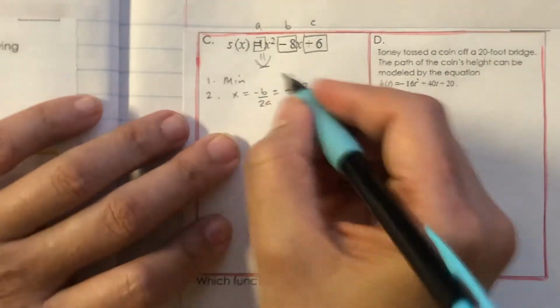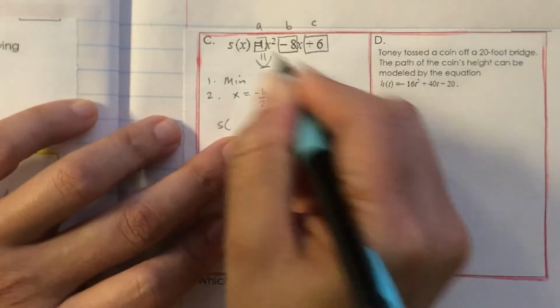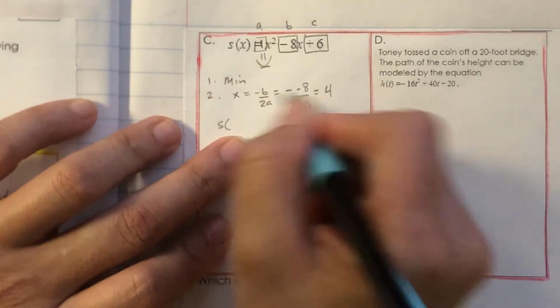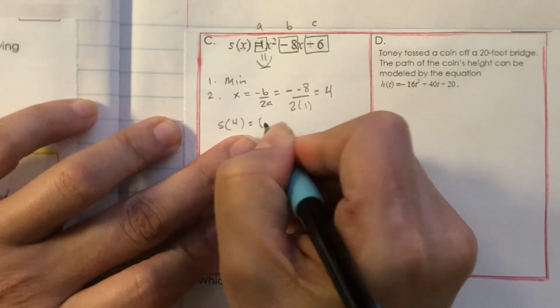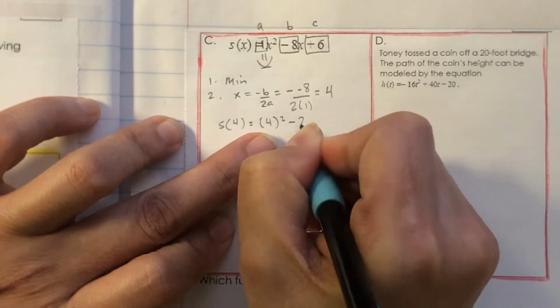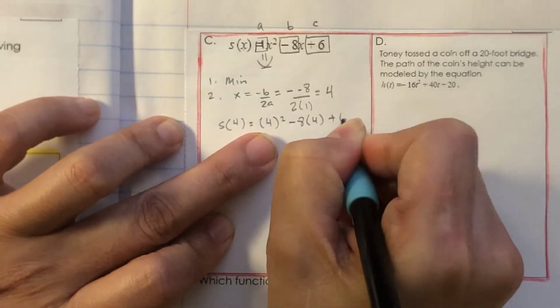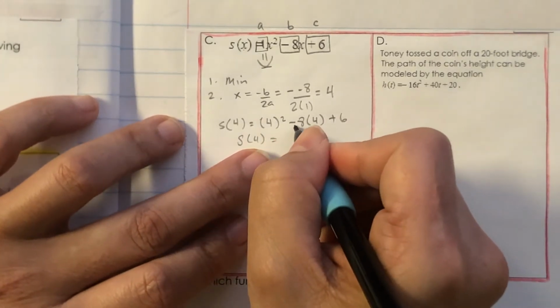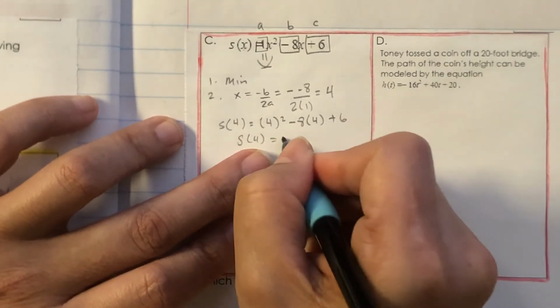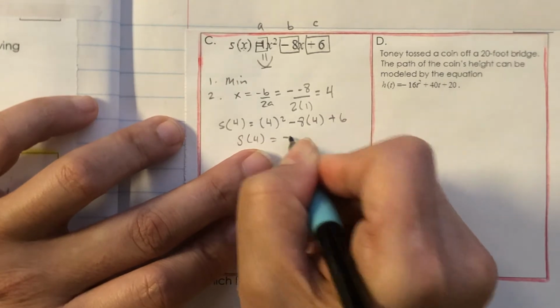So what's my y value when x equals 4? We're just going to plug that into the calculator. Where I see x, I'm going to put 4. So what is my y value? I have x squared, so I have 4 squared minus 8 times 4 plus 6. Plug all of that into the calculator, and you're going to get 16 minus 32 plus 6. That's going to give me negative 10.